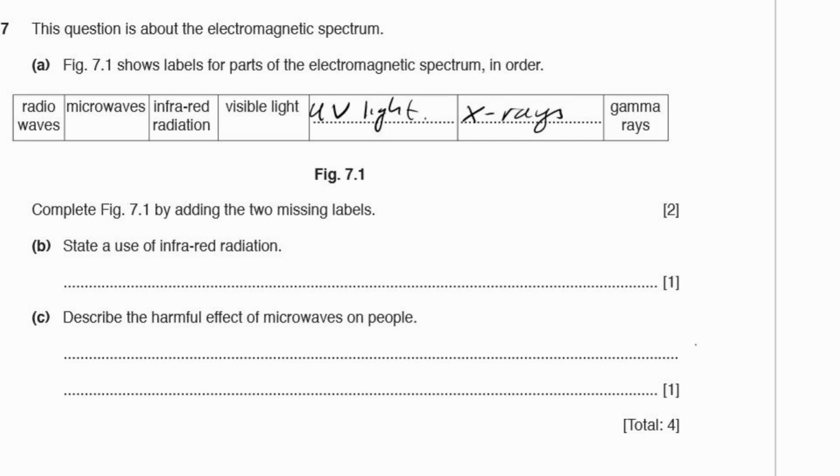Now part B, state a use of infrared radiation. Oh, here we go. How about TV remote controls? There we go. And you could also have them in heaters and incubators.